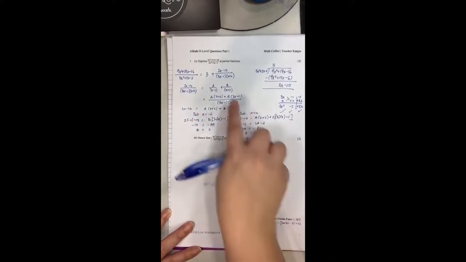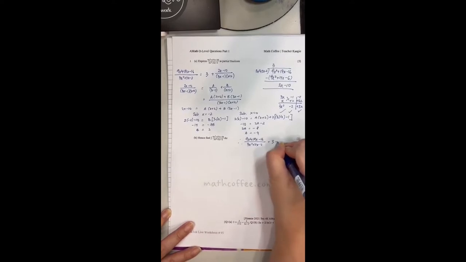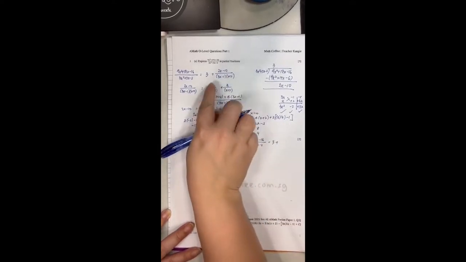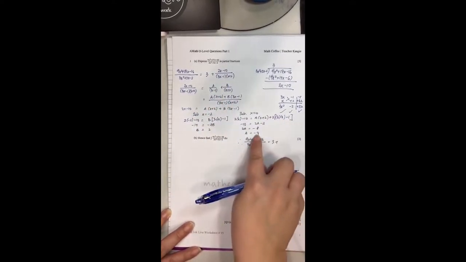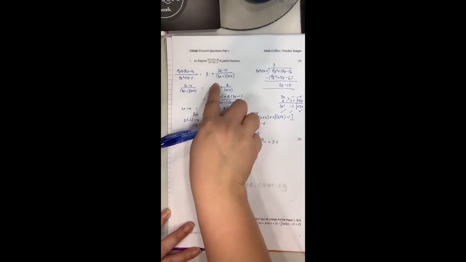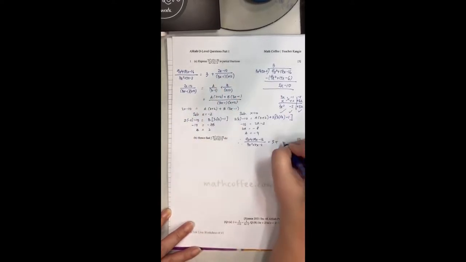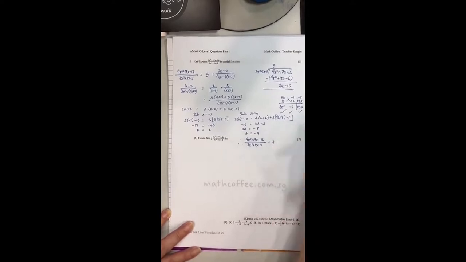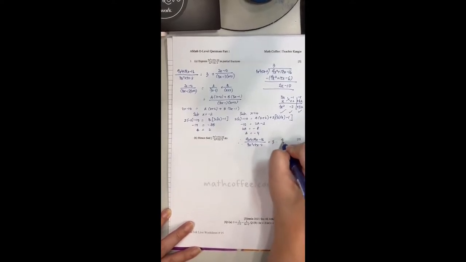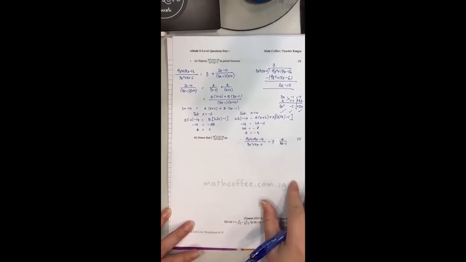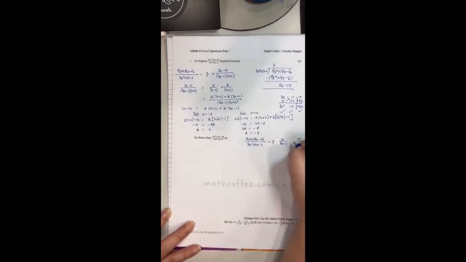So must bring back your quotient. So put 3 plus, and then after that, now you can put this a and b. My a was -4, so it's minus 4 over 3x minus 1. My b is 2, so it's plus 2 over x plus 2. Done.